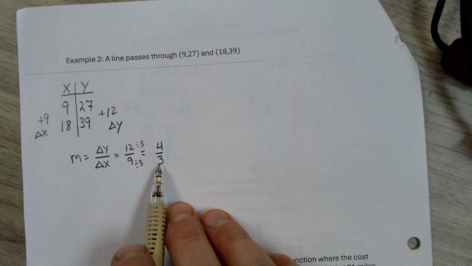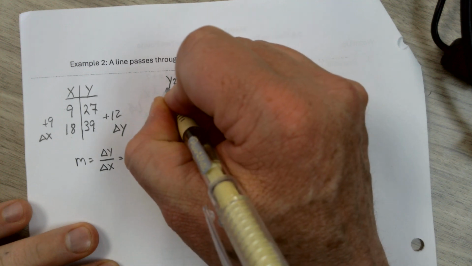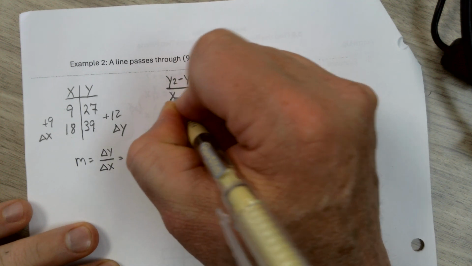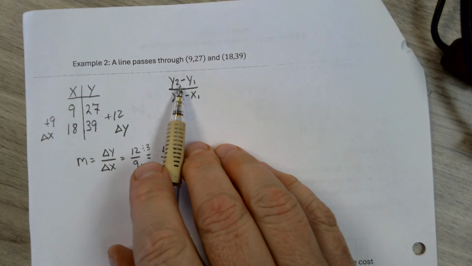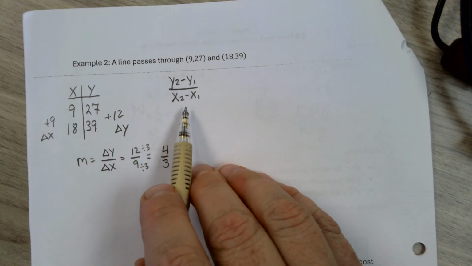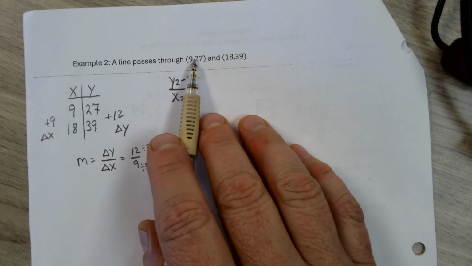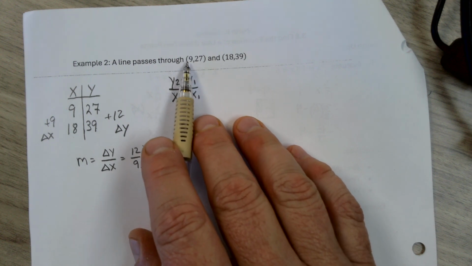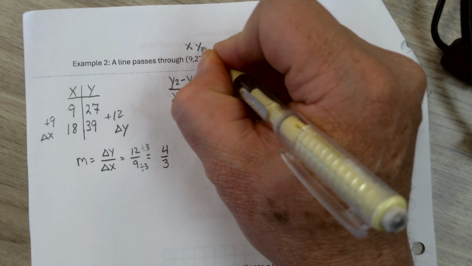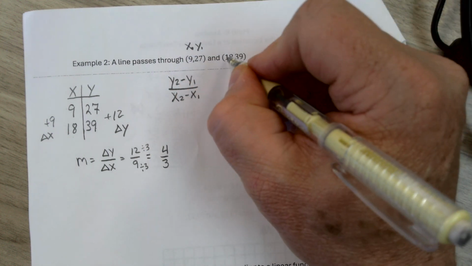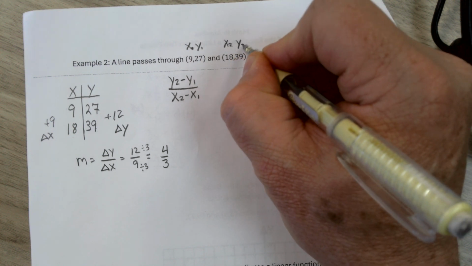Now there is another way you could have done this. You could have used this equation. This equation does pretty much the same thing you did on the table. What's the difference between the y values? What's the difference between the x values? Now remember, these are your first point values. So your x sub 1 and your y sub 1 would be these two values. And since this is the second point, we'll make this x sub 2 and y sub 2.